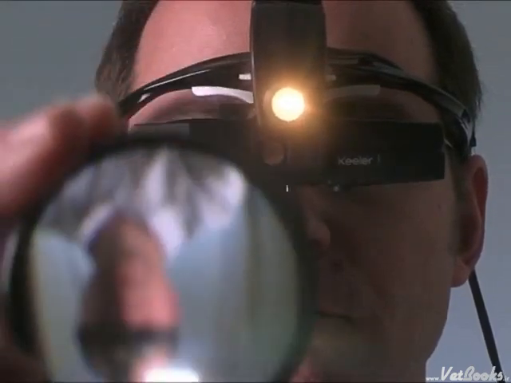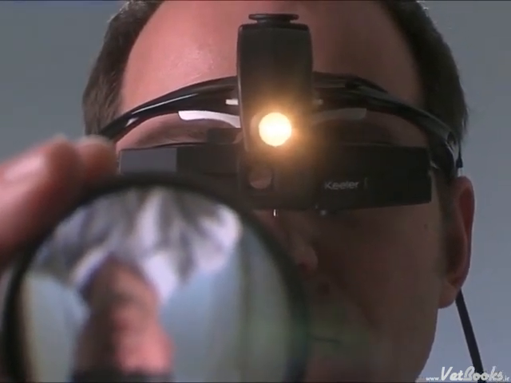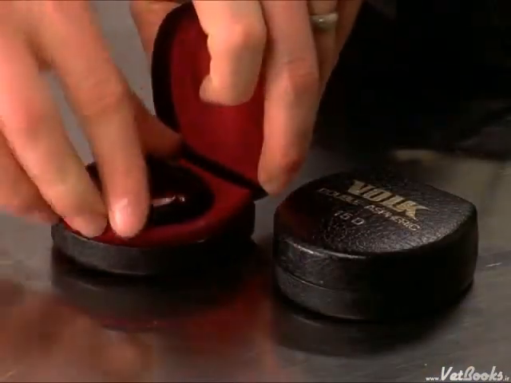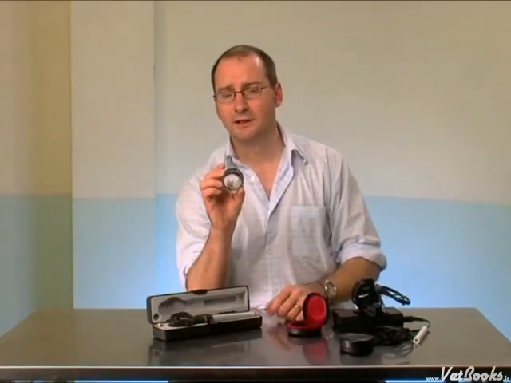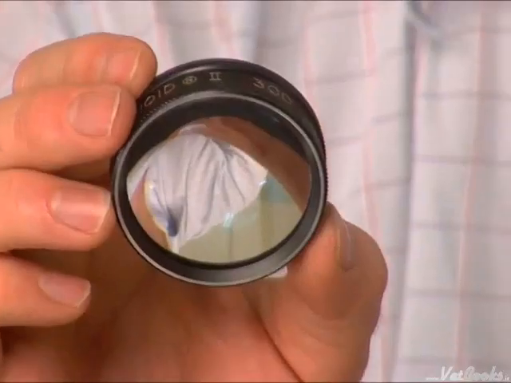I think when you're starting out, the best recommendation would be to get a lens that's easy to use. So quite an easy lens to start out with is the 30 diopter lens. But as you can see here, it's a reasonably small lens. You get a large field of view, but you do lose magnification.